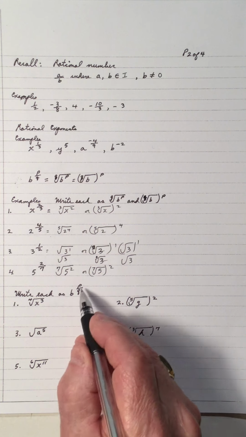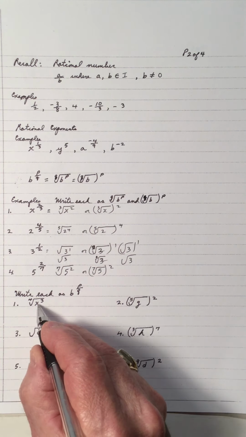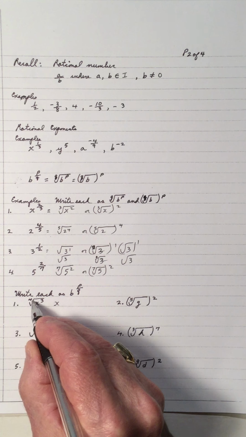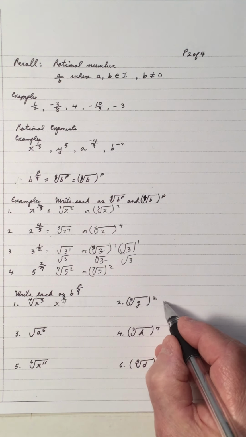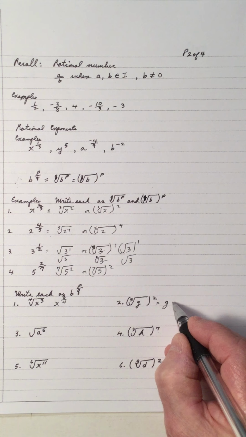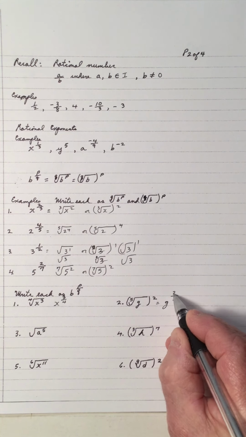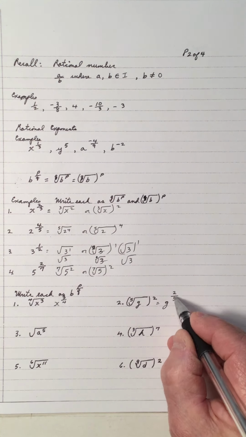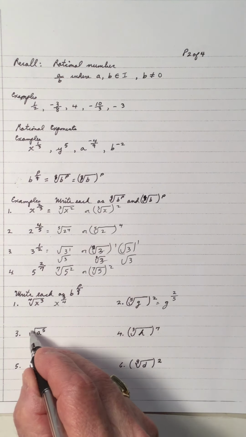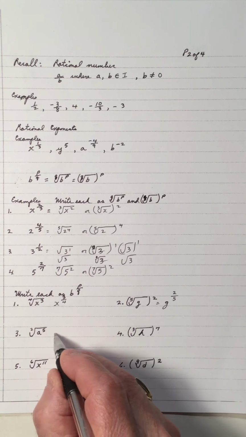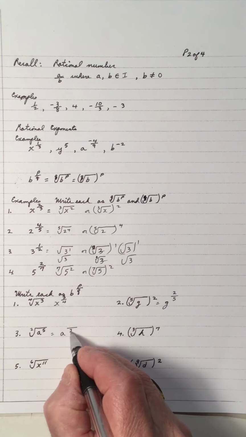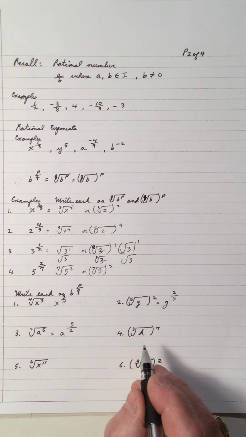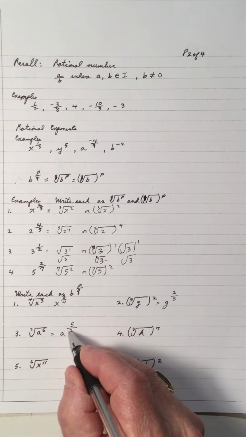Write each as b to the p over q. So this is x is the base, and your root is 4, so that's on the bottom, and your power is 3. Your numerator is 3. This one is, the base is g, and the root is 5, and the power exponent, or the numerator of the exponent, is 2. And this one, that's understood to be a 2 there, so I'll just put it there. So that's a, and that's the square root, understood to be a 2, and 5 is the exponent, or the numerator of the exponent.